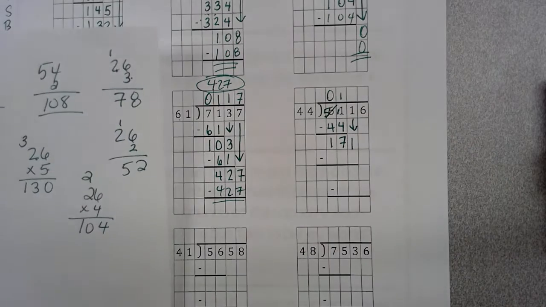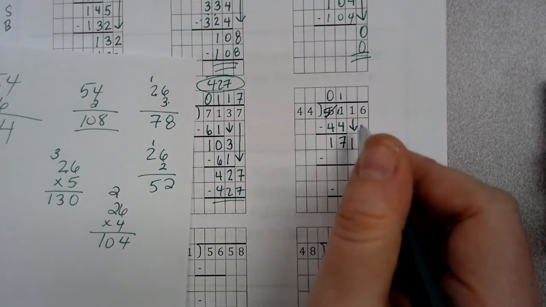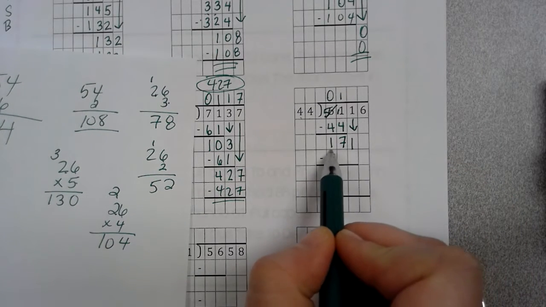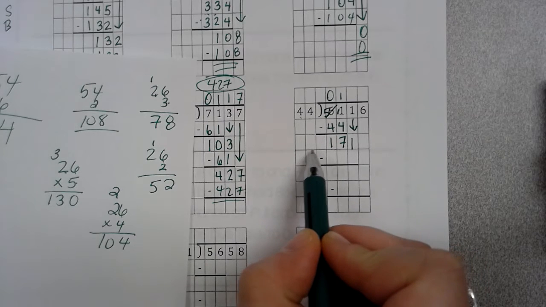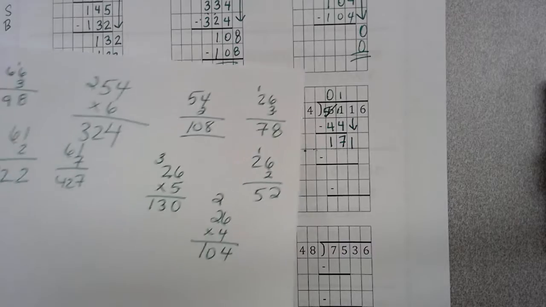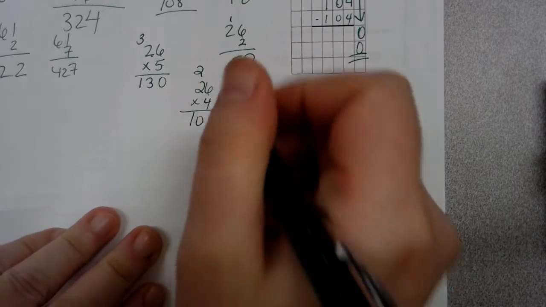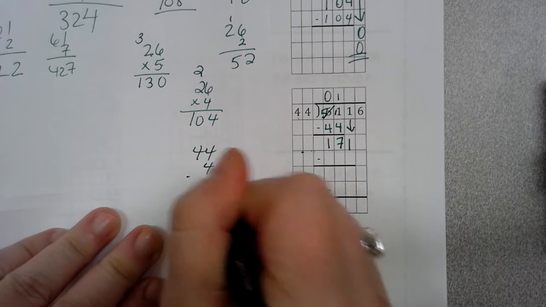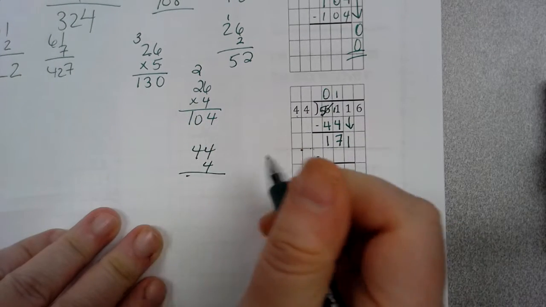Now, how many times will 44 go into 171 without going over? We'll try our little trick. How many times will 4 go into 17? 4, 8, 12, 16, 20. Okay, 16 times. So 16, that's 4 times 4. Yeah, that's right. It's a lot of 4s.